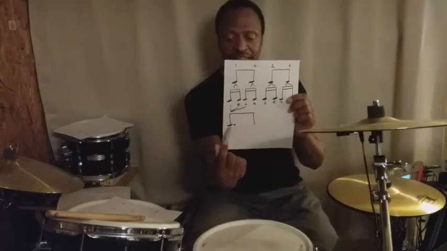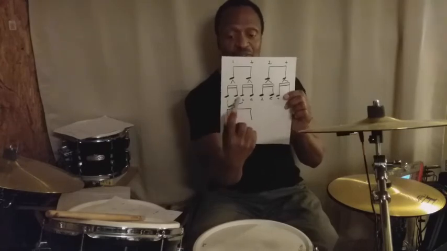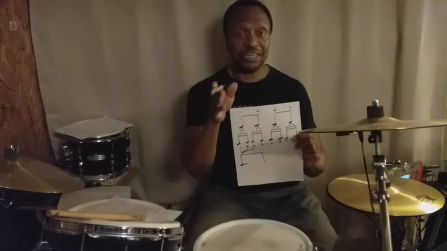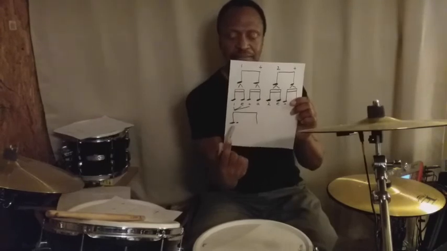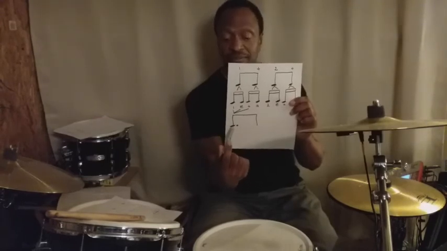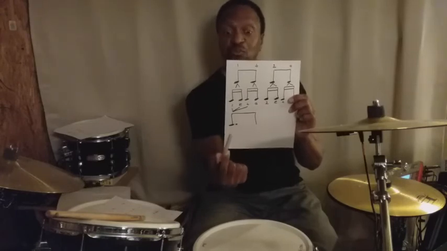Same thing with this. It's okay if you have to count this. You know that this eighth note is two 16th notes. A 16th note is counted 1 E and a. Right? So this one note, the eighth followed by a dot, is 1 E and. That's just 1 E and.